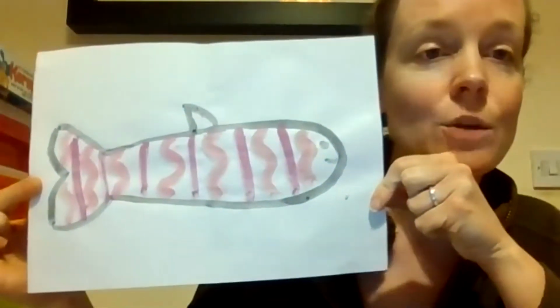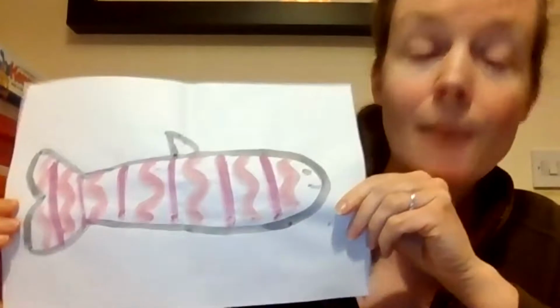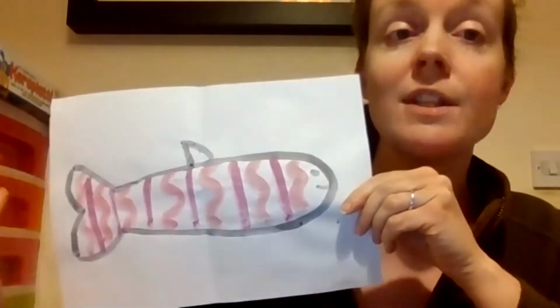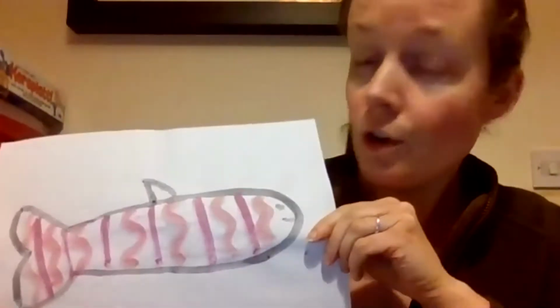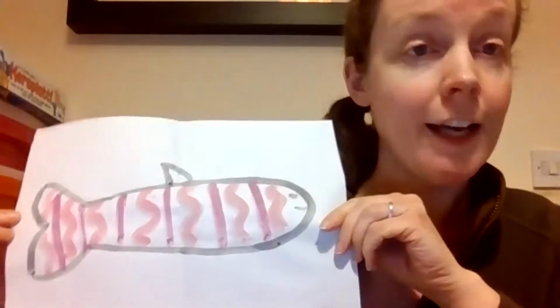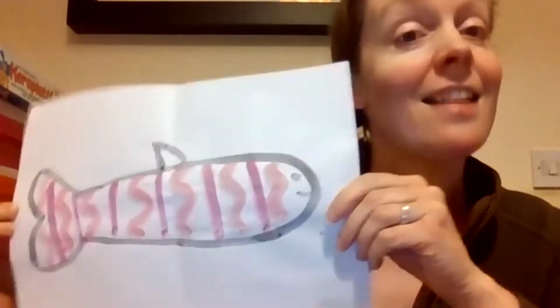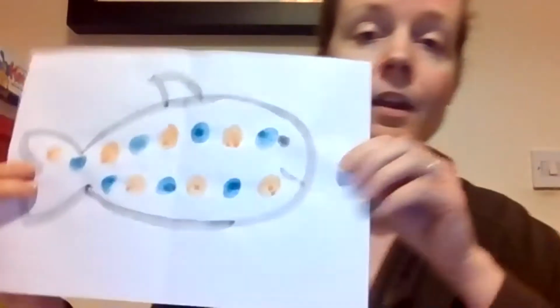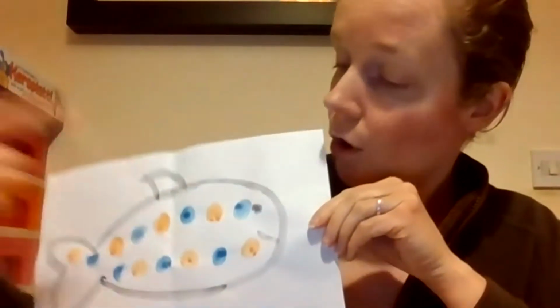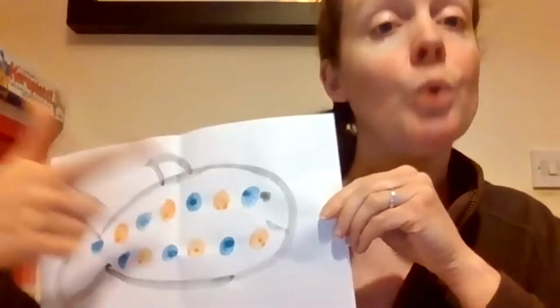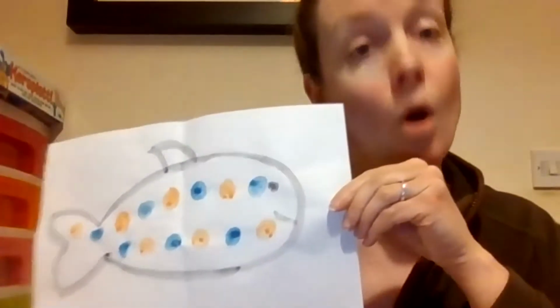So let's have a look at a few examples. Okay, so here's the first one. Can you see the pattern? Yeah, now you could do the colours for this one. You could say that it's a pink, purple pattern, or you could say it's a wiggle line pattern. Either way, that's the pattern, okay? And then we have got this one, which is a nice spotty fish, and this is a colour pattern. And we've got, what's the AB? It's blue, orange. That's the pattern, blue, orange.